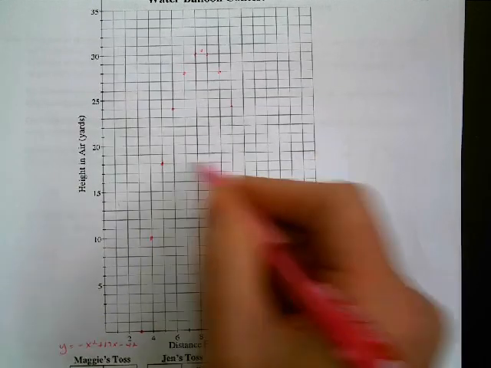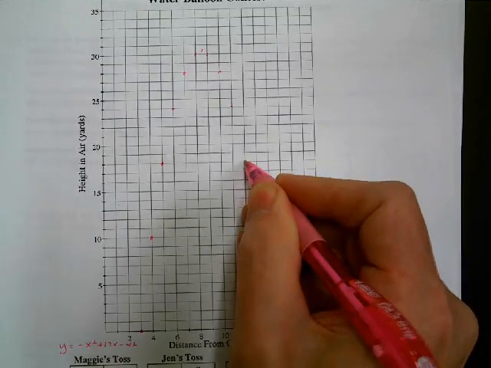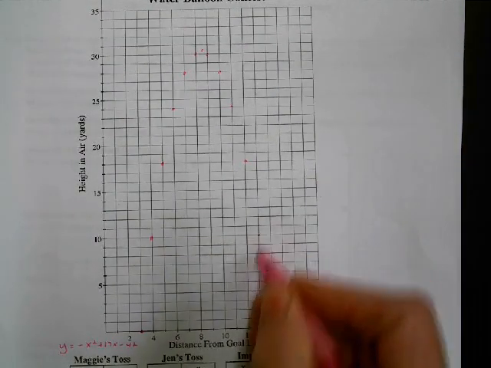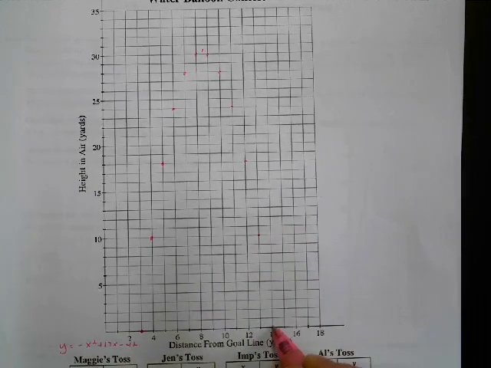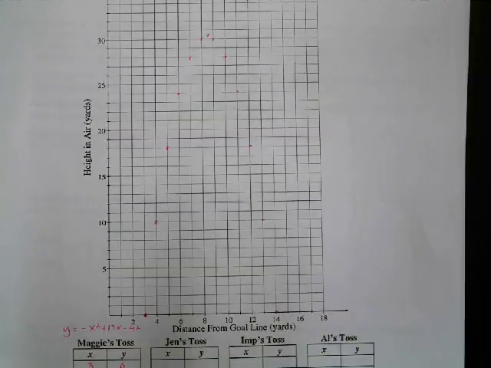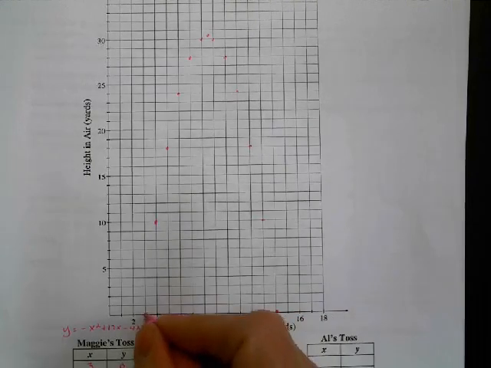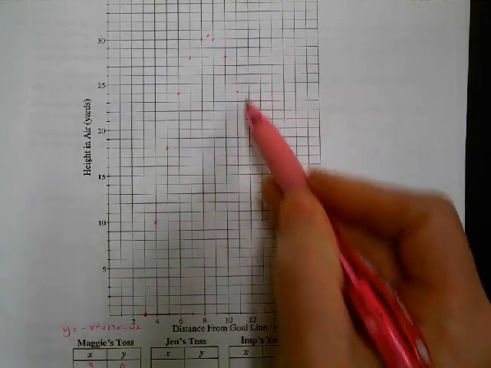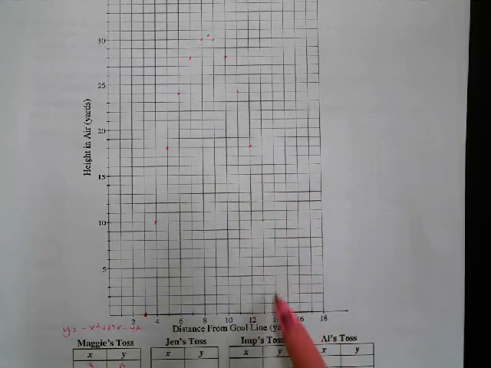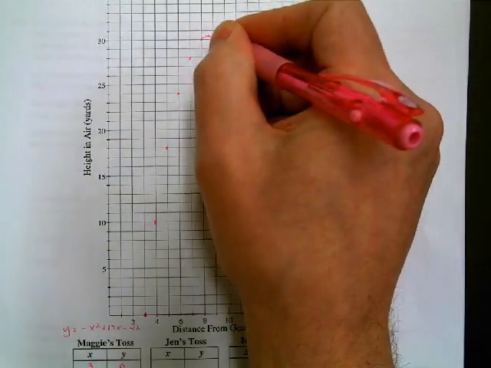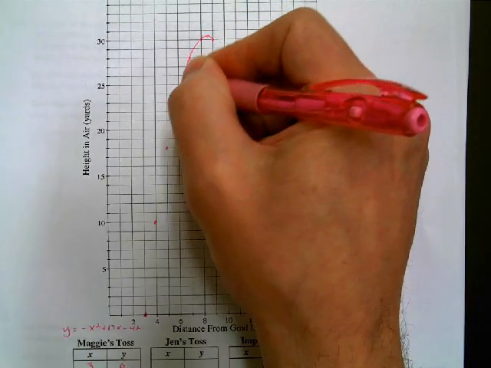This one has to be reflected over to here. This one is reflected over there. And now we see where it's going to hit the ground. It's going to hit the ground here at 14. So that's the nice thing about once you find your vertex, all these other points, you don't actually have to plug them in because they're going to be reflections of these other points because of the line of symmetry. So I graph this thing.